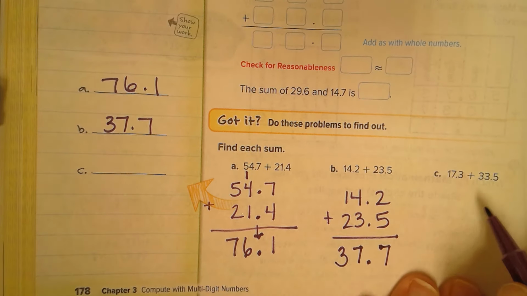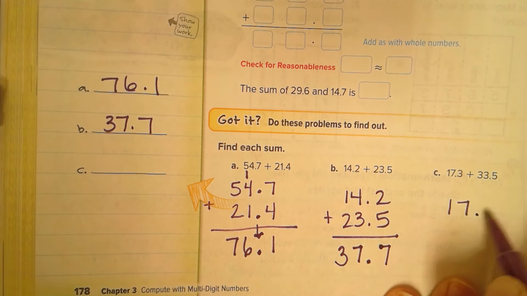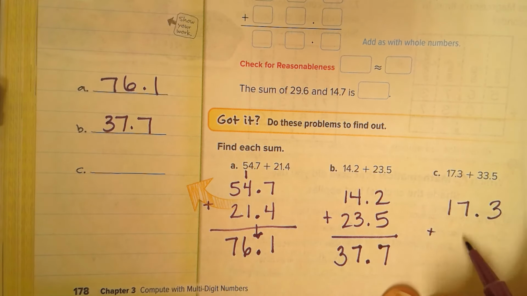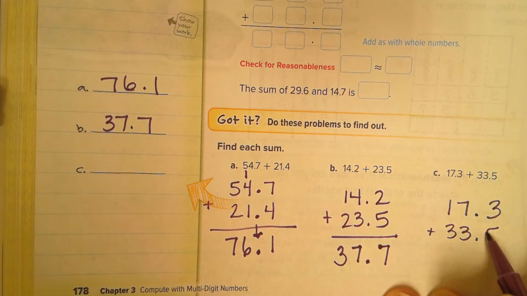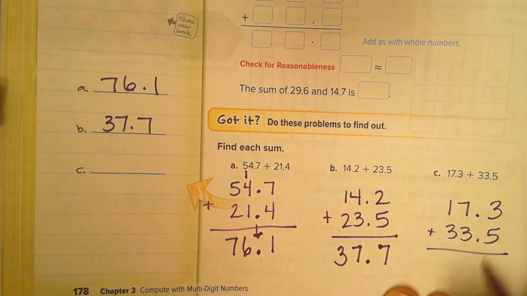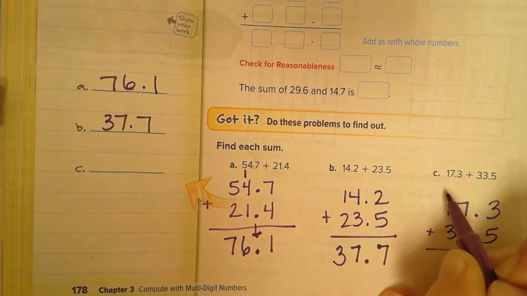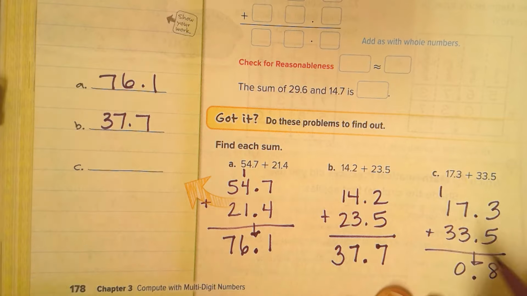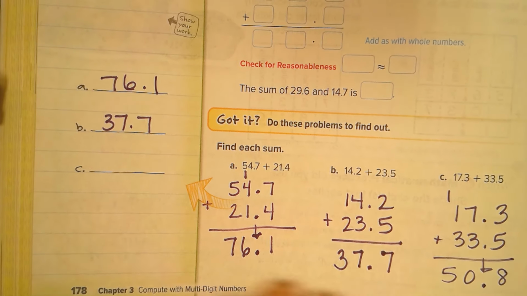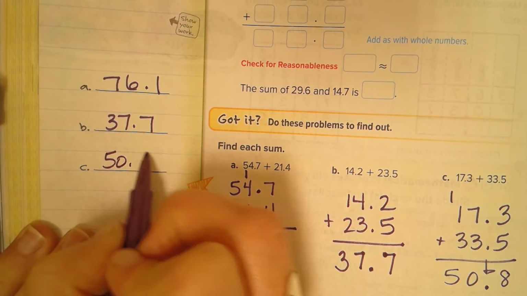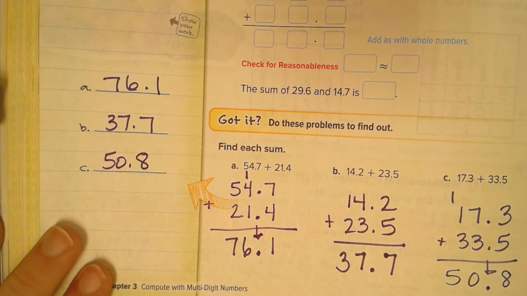And letter C, we have 17.3 plus 33.5. 3 plus 5 is 8. Bring down my decimal point. 7 plus 3 is 10. And 1 plus 1 plus 3 gives me 5. My answer should be 50.8.